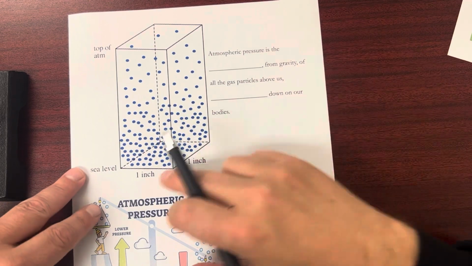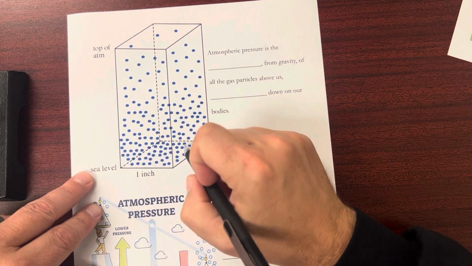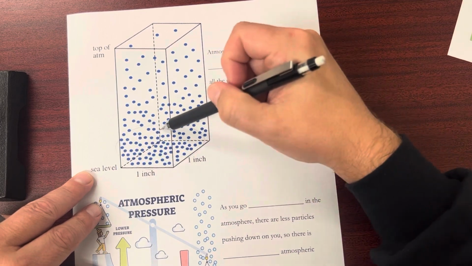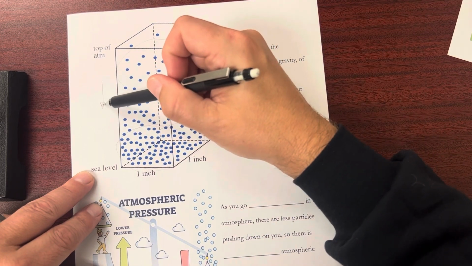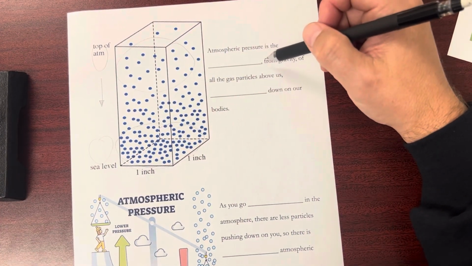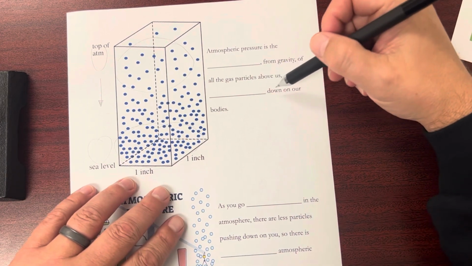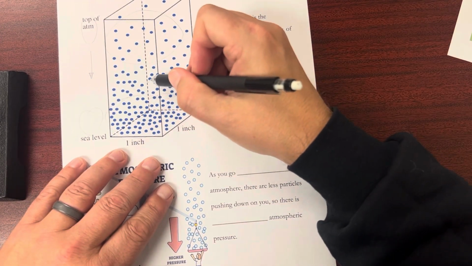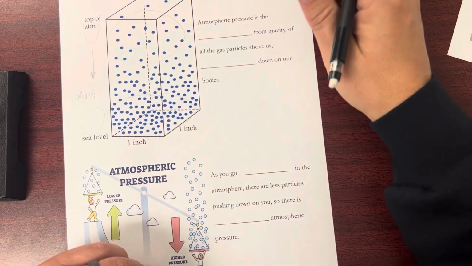So atmospheric pressure, what you see here is just a little model showing all the gases at sea level, and then as you go up in the atmosphere. So at sea level, there's more gases down here at the bottom, more gas particles than there are higher up. This makes sense because gravity's pulling it down. So you're gonna find more at the bottom than you will at the top. Atmospheric pressure is the weight from gravity of all the gas particles above us, pushing down on our bodies. So even though we don't see these gas particles, they have mass and they can exert a force if gravity's pulling them down.